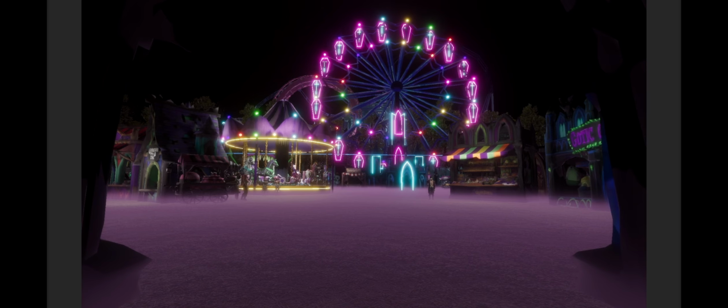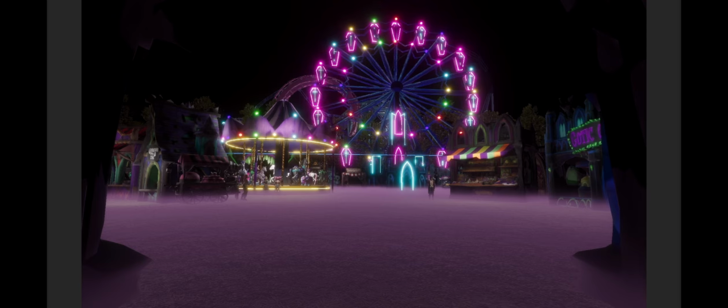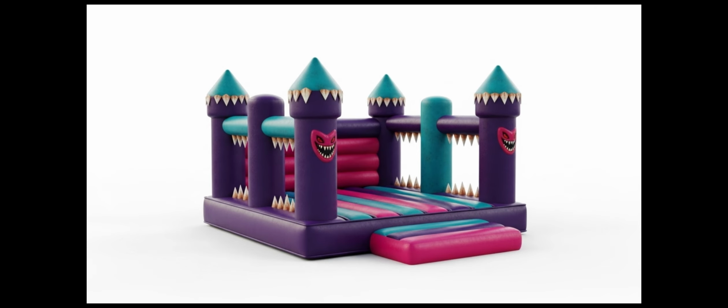I wanted to make something spooky and fun to add to my carnival I've been making in Unity. I decided on a bouncy castle. So first I generated a spooky bouncy castle image that I liked.